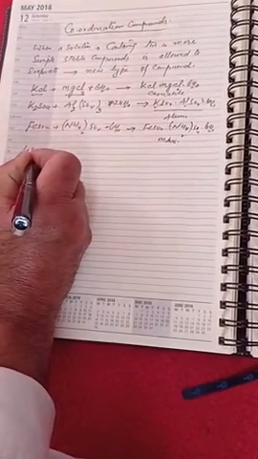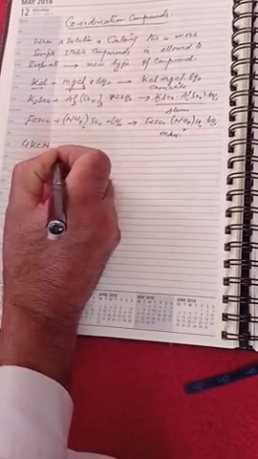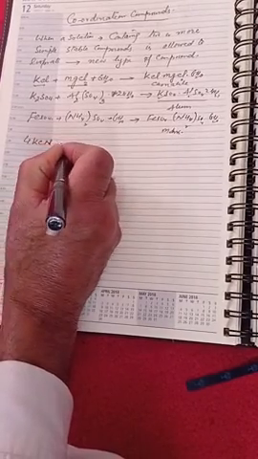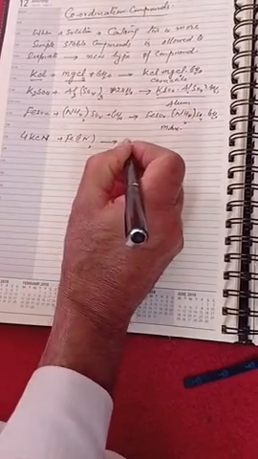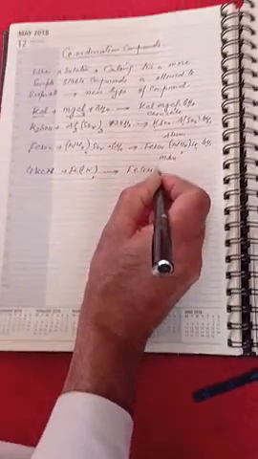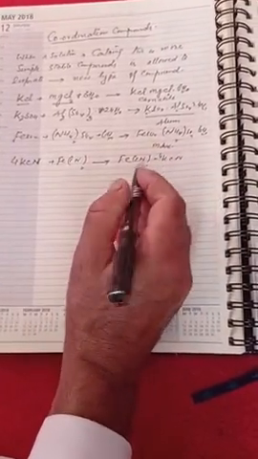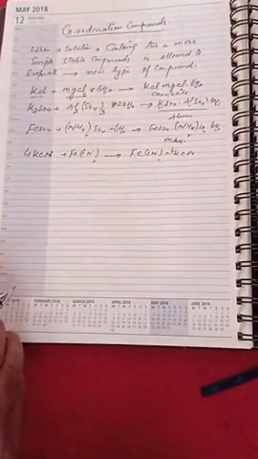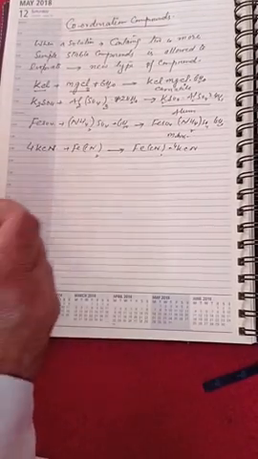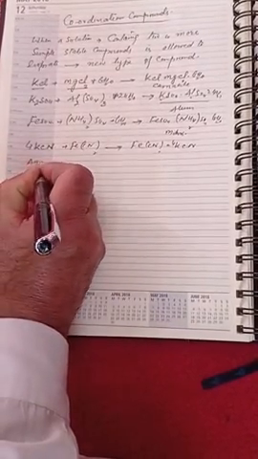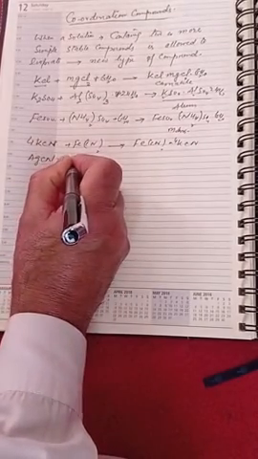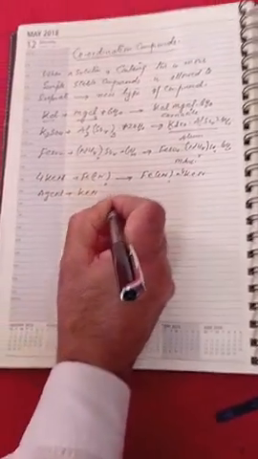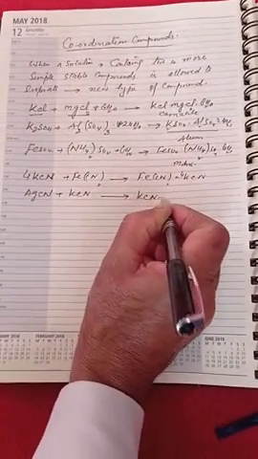Now similarly, if we mix potassium cyanide and iron cyanide, we will get Fe(CN)2.4KCN. If we take silver cyanide and potassium cyanide, we will get KCN.AgCN.